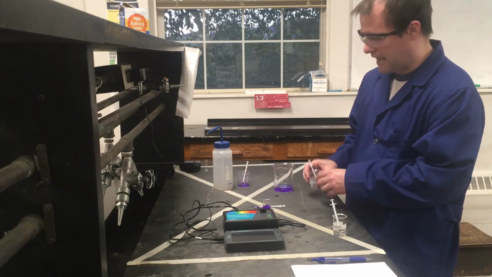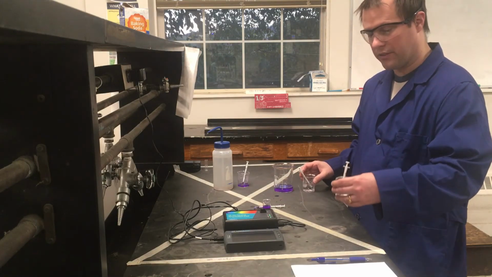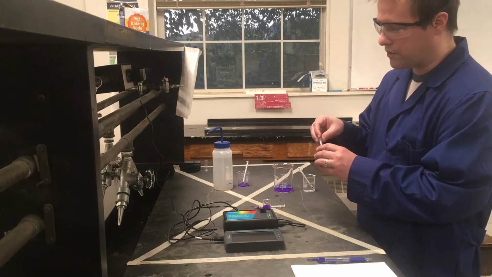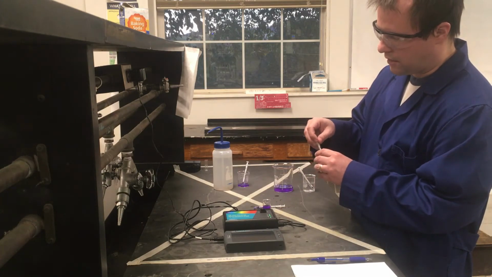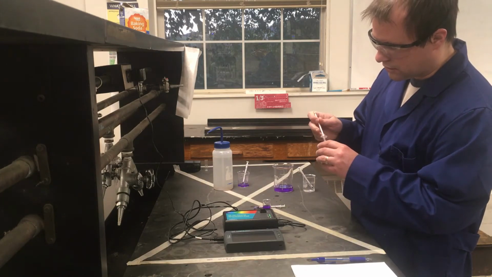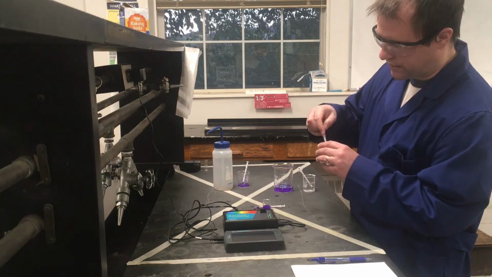And now what I'm going to do is add 1 milliliter of this 0.1 molar, actually, let me make sure I'm adding the right thing, that would just be water. 0.1 molar sodium hydroxide. I'm just going to add 1 milliliter of this. And the biggest thing we're going to take note of here is what the color of this is initially, and where it's going to end up at 10 minutes.